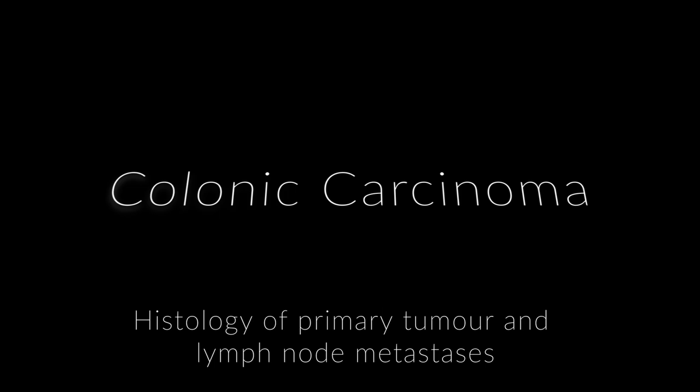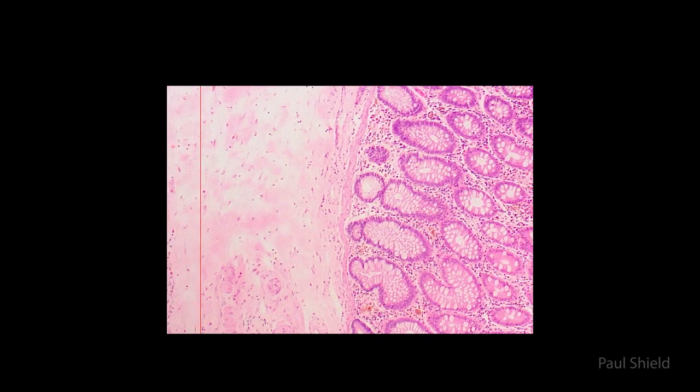In this case it's a colonic carcinoma from a 52-year-old male, and we'll be looking at the primary tumour in the colon biopsy and metastasis in a lymph node. So this is the biopsy. You can see on the right hand side normal colonic epithelium, underlying connective tissue, a bit of a high power.